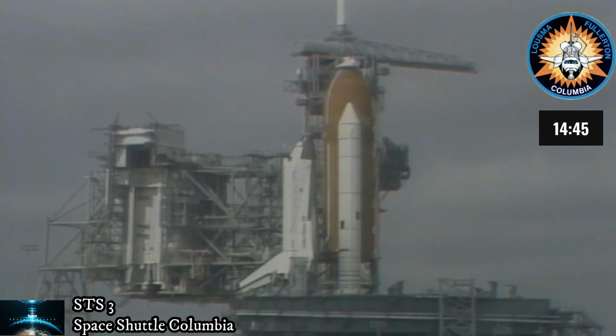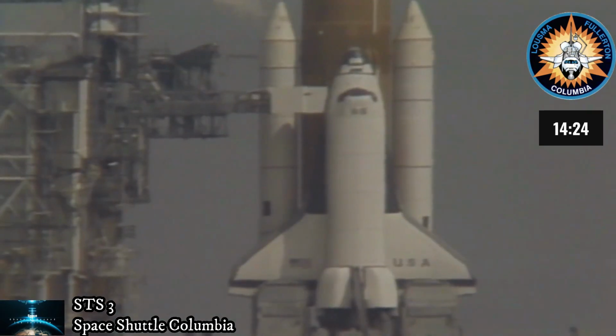The cross vent valves between the orbital maneuvering system and the reaction control system are also being configured for the launch. All of the test support team members have been polled and have verified that they are ready to go ahead. The chase plane pilots have been ordered to start their engines. The countdown, T-minus 14 minutes, 25 seconds and counting. This is Shuttle Launch Control.